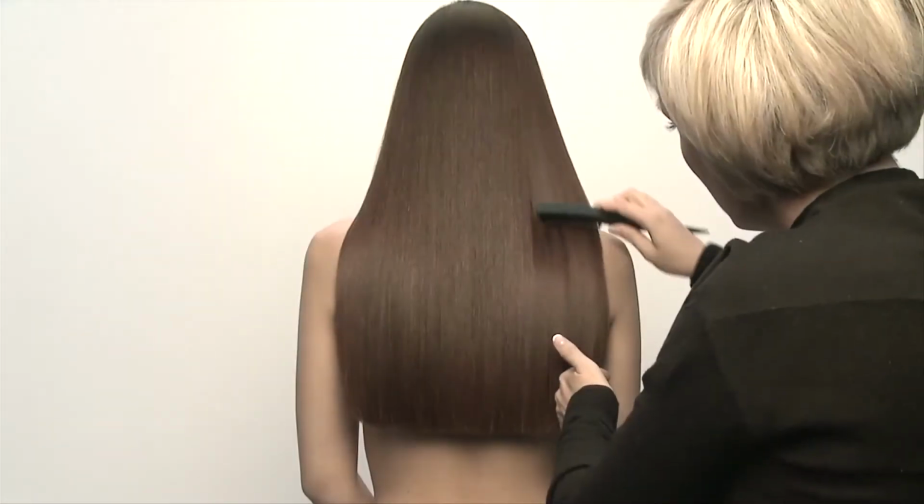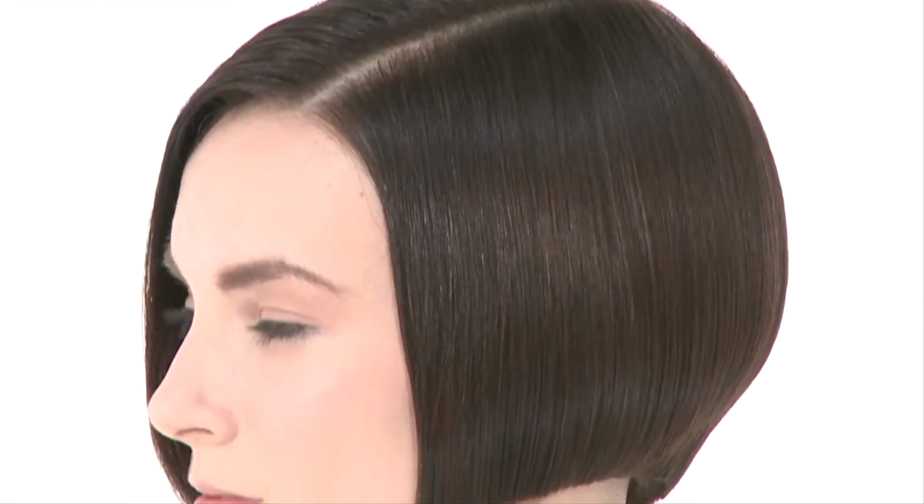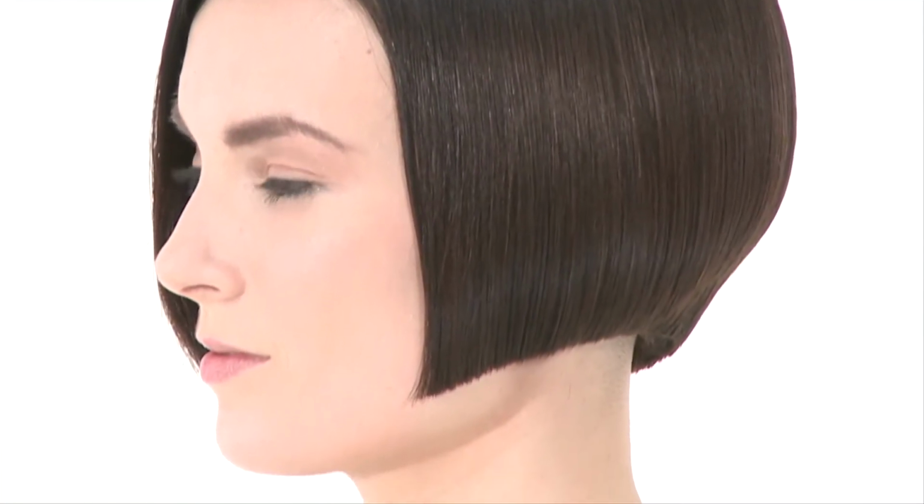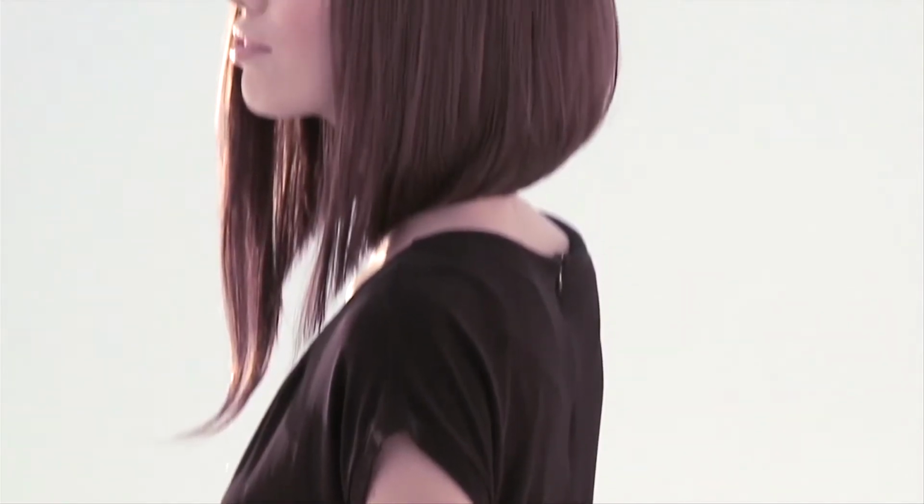Cutting techniques are divided into three main categories, which once mastered can be combined in many ways for a variety of haircuts. Most haircuts are made up of 2 or 3 of the main techniques.